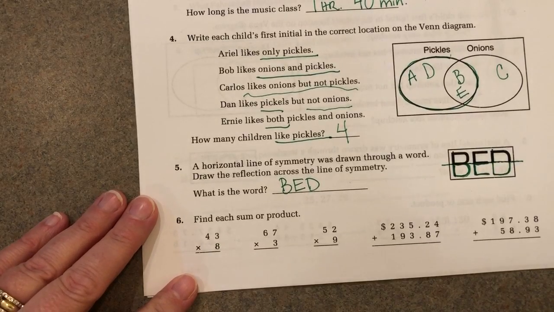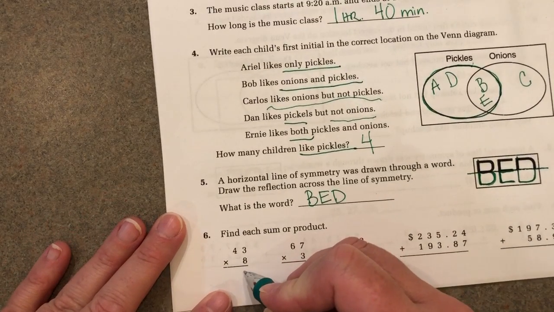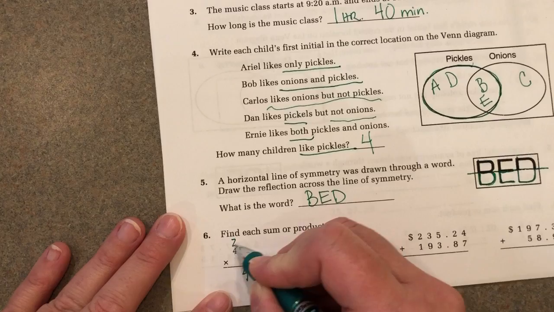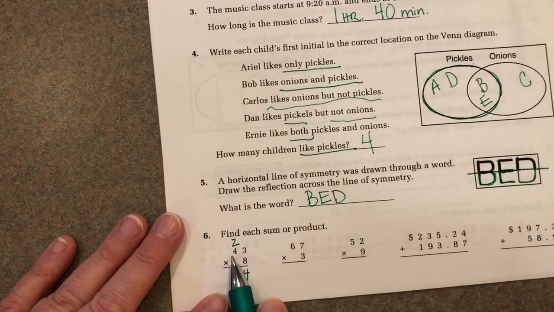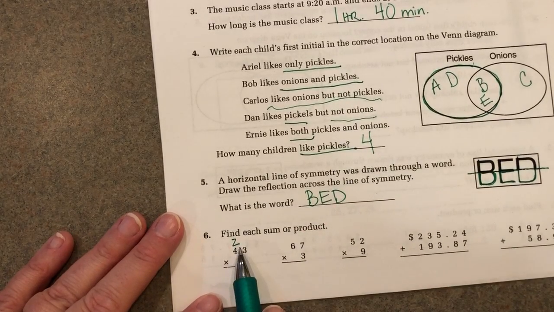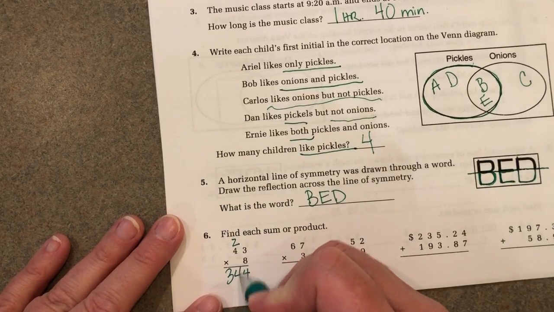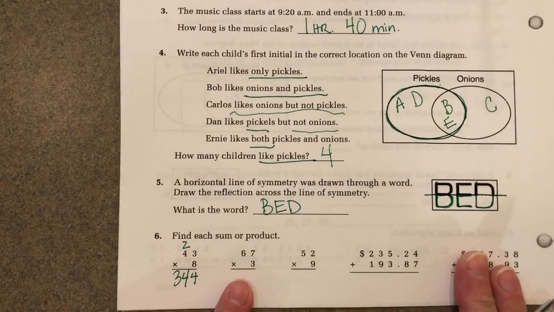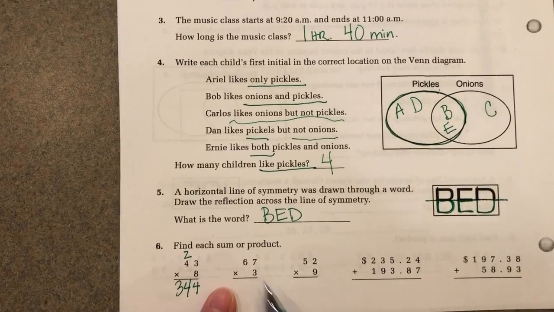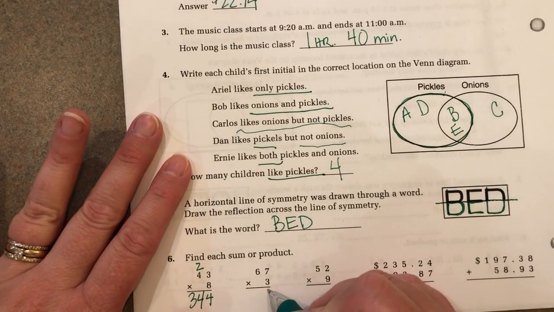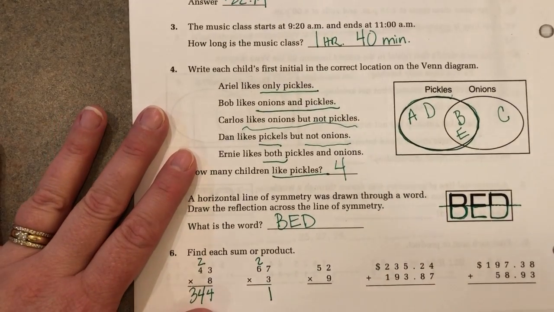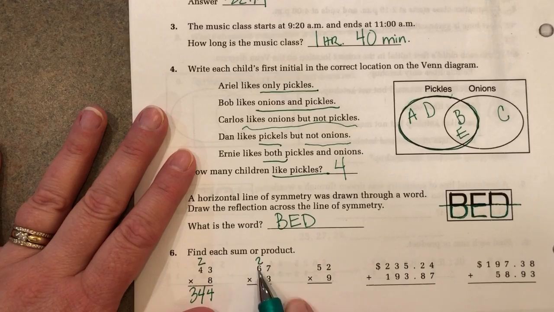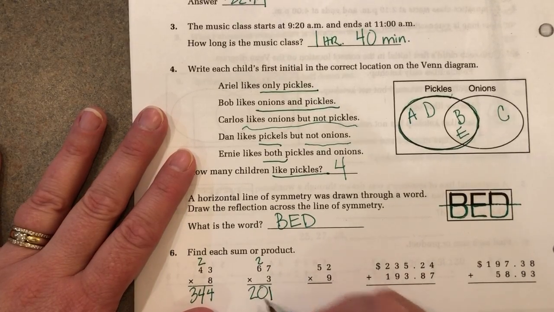8 times 3 is 24. 4 goes down, 2 goes up. 8 times 4 is 32. Then we add 33, 34. 7 times 3 is 21. 1 goes down, 2 goes up. 6 times 3 is 18, but we add 2 more and make it 20.